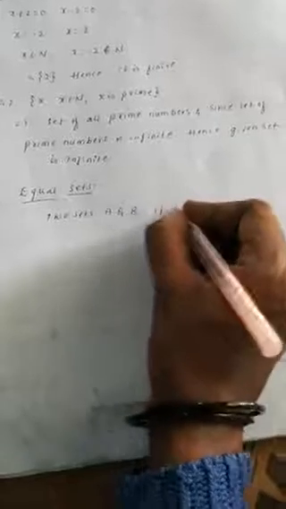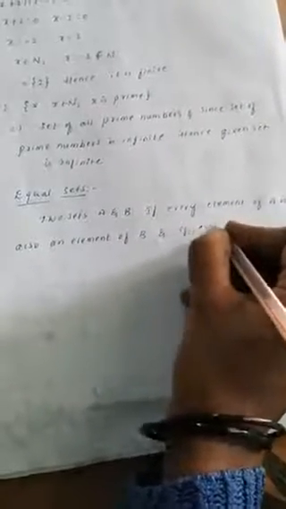If every element of A is also an element of B, and if every element of B is also an element of A, then sets A and B are equal. Hope you understood this definition.